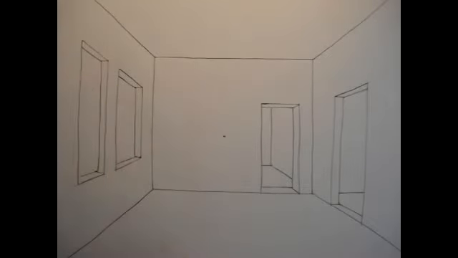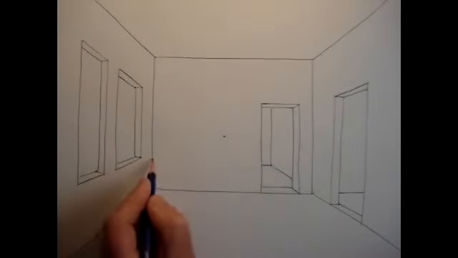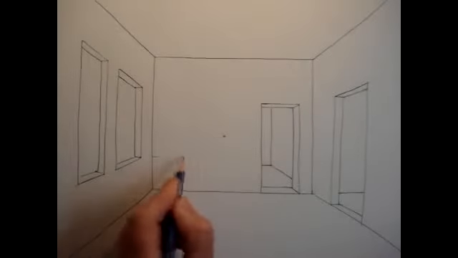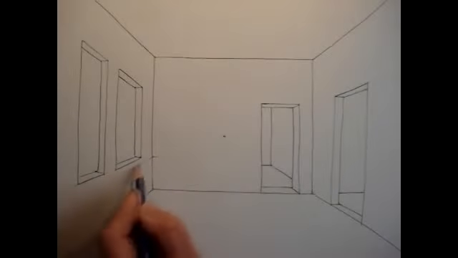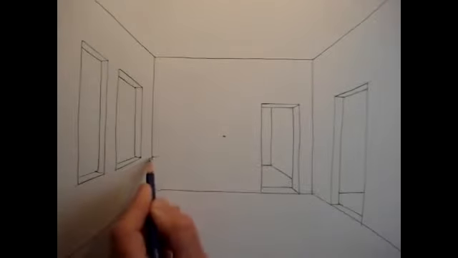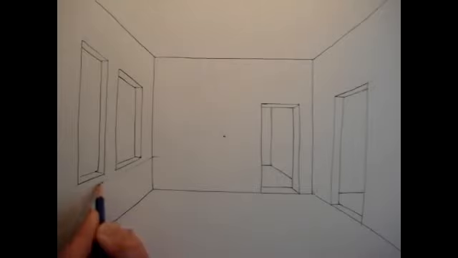So as things get nearer the vanishing point, they get smaller, and as things are further away from the vanishing point, they get larger. They look larger. Let's put a table in. Now we don't want the table overlapping the window because that would be confusing in the number of lines. So we start the back of the table at the back of the wall. And then the side of the table will go along at the edge of the bottom of the windows.